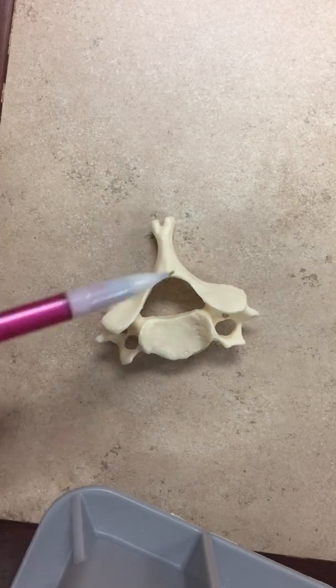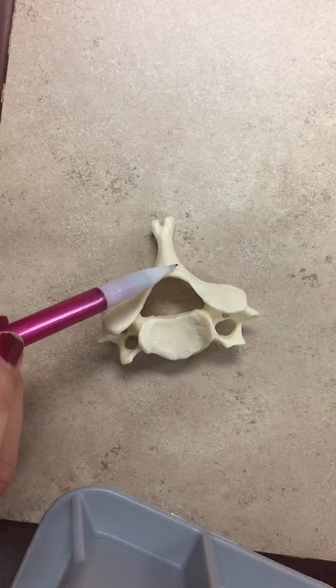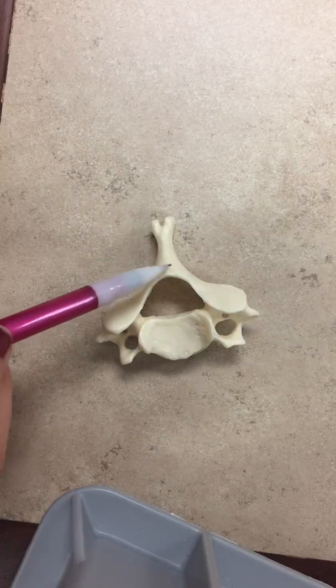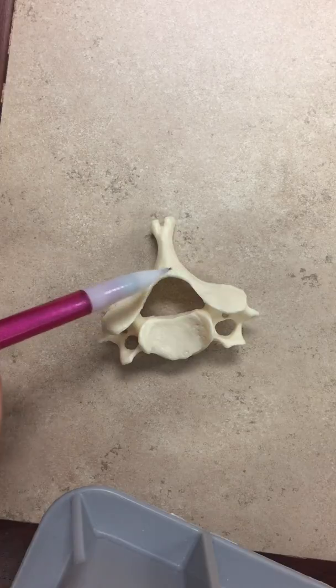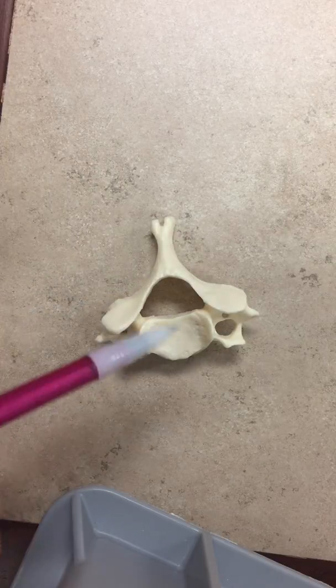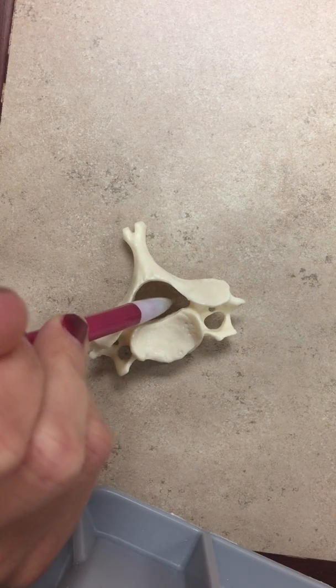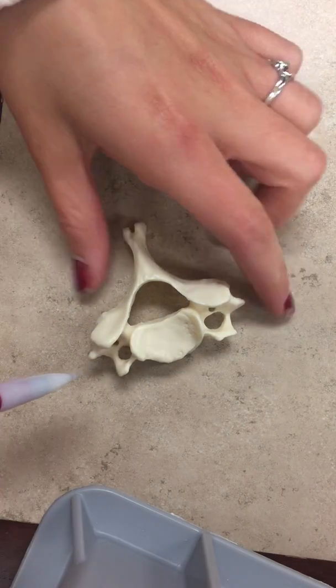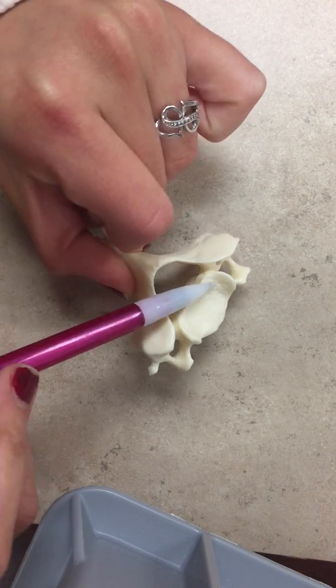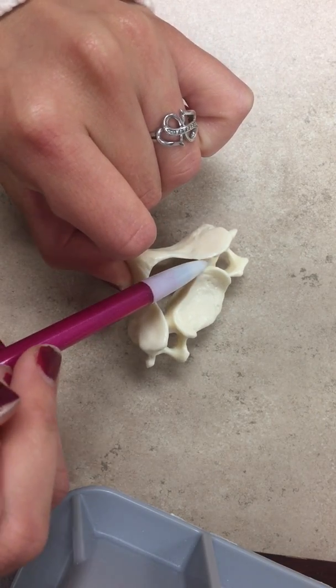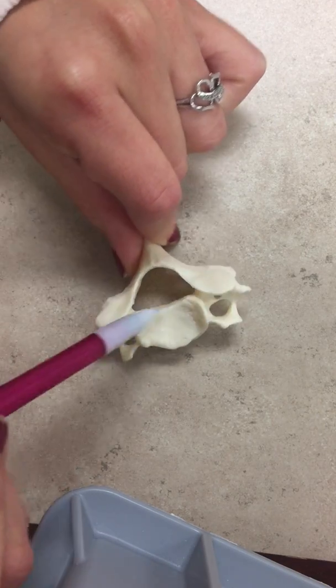So, talking through the parts of this: this is called the vertebral arch. And then this is the vertebral foramen, right through this hole. This side piece right here is called a pedicle. This is the body.